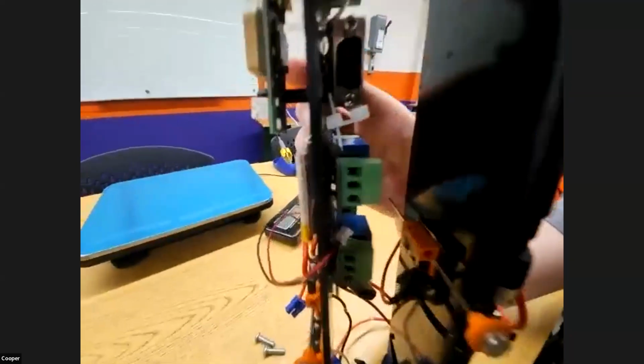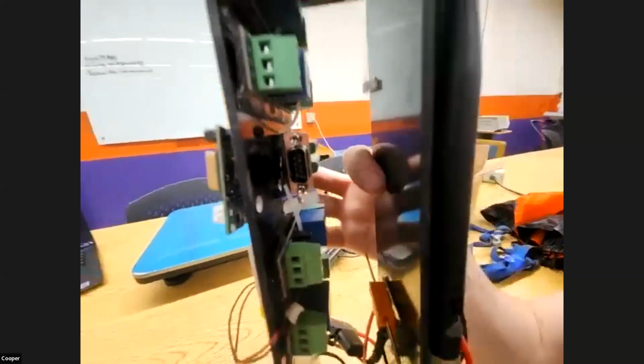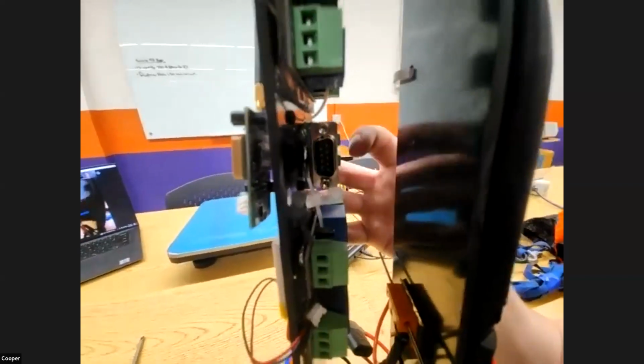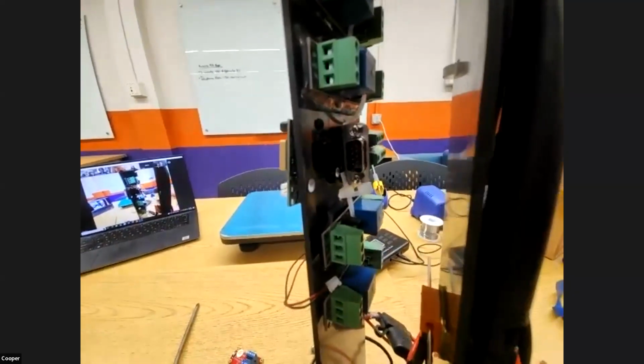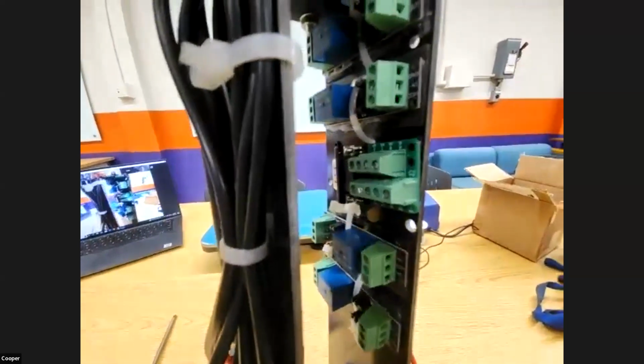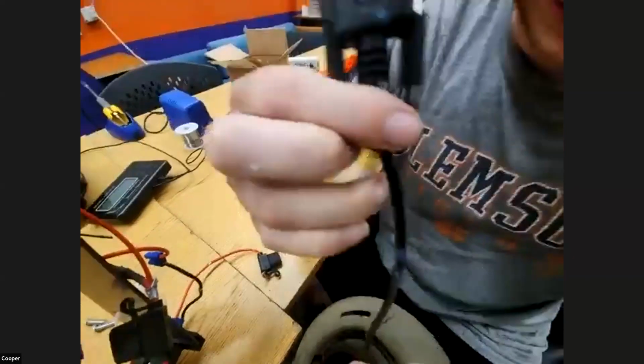Yeah, on the other side. We moved it. I forgot. Sorry. So that connector runs all of the parachute lines through it. They run through all this, all the way down.